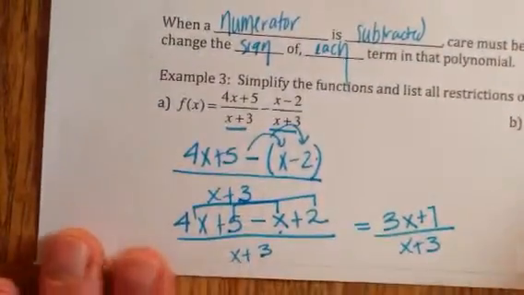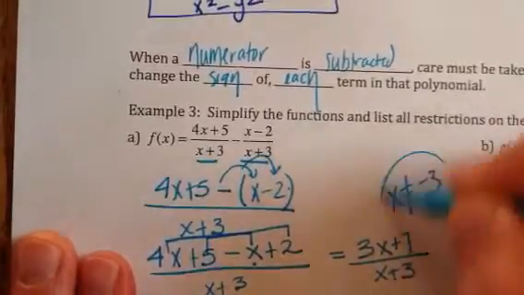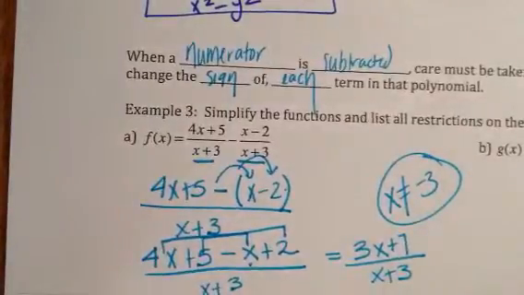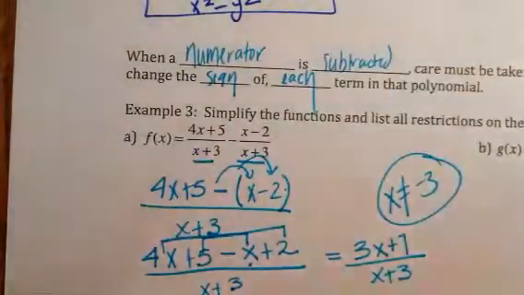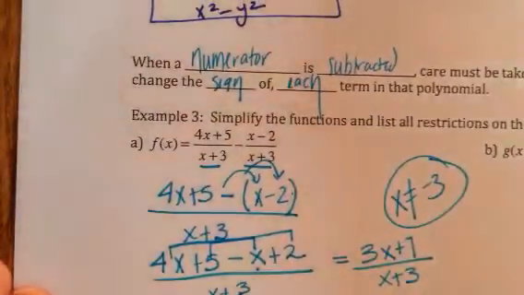And if we have to list the restrictions on our domain, x cannot equal negative 3, because if it was negative 3, I would get a 0 in my denominator. So in examples 1, 2, and 3, we added and subtracted when the denominator was the same.